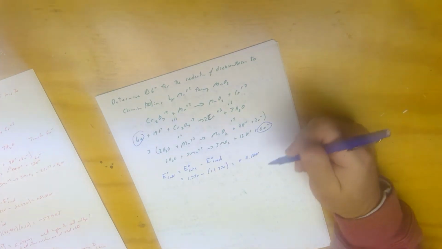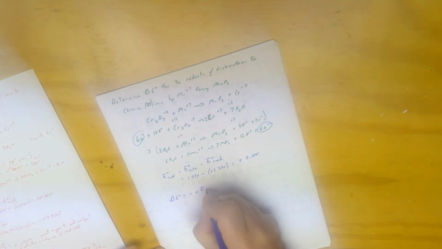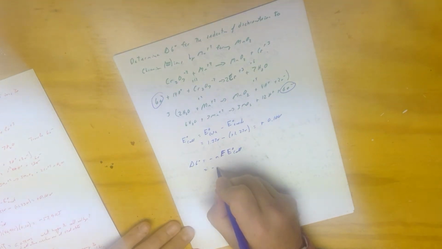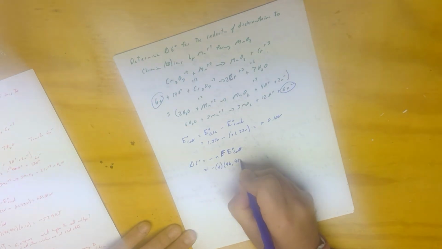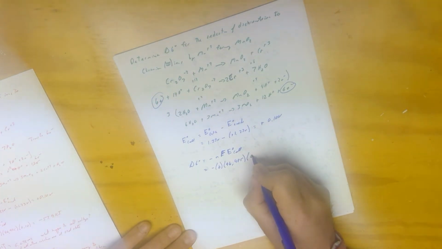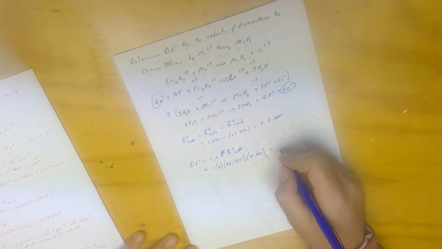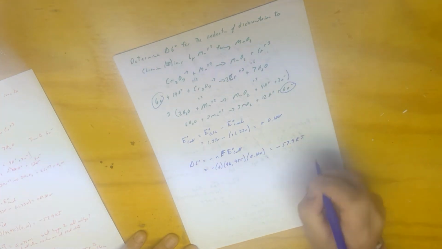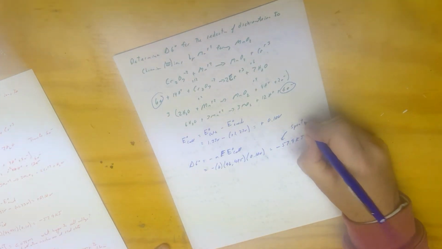So now we can actually calculate delta G. Oop, that's an F. So we have negative 6 times Faraday's constant times 0.10 volts. And when we do that math and convert to kilojoules, we end up with a negative 57.9 kilojoules as our delta G. And again, this is telling us that it's spontaneous.